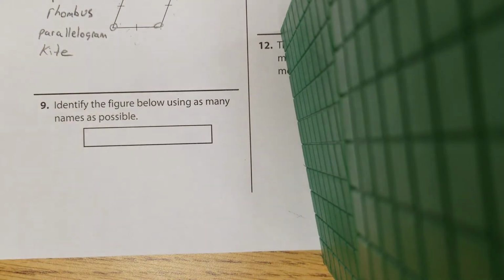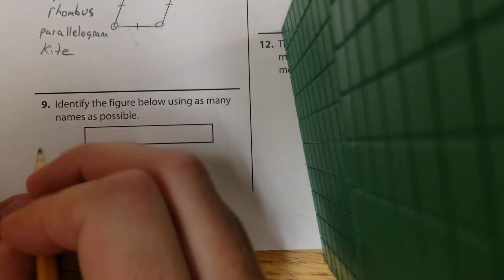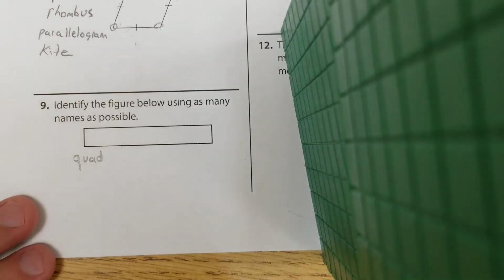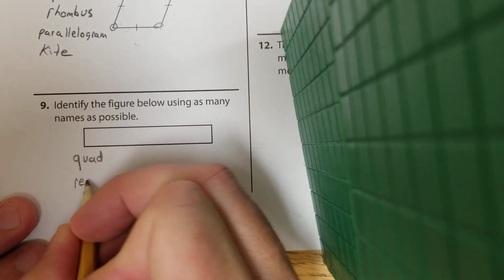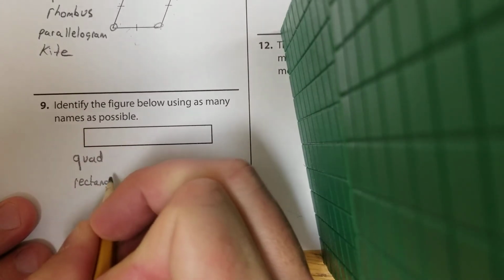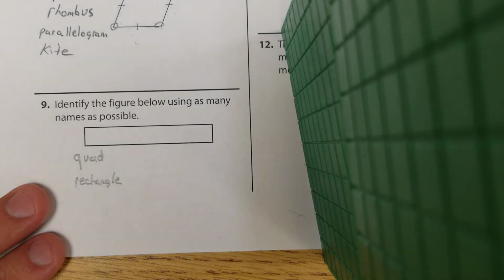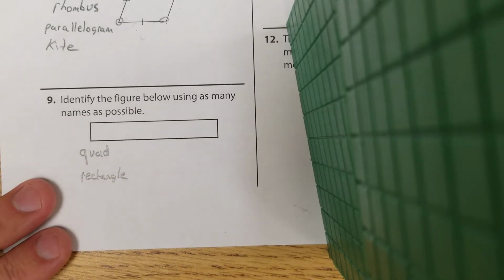Alright, same thing, we're looking at this shape. What can it be? Well, it has 4 sides, it's a quad. It's not a square because all 4 sides are not equal. It is a rectangle because it has 4 right angles. It is not a rhombus because all 4 sides are not equal.